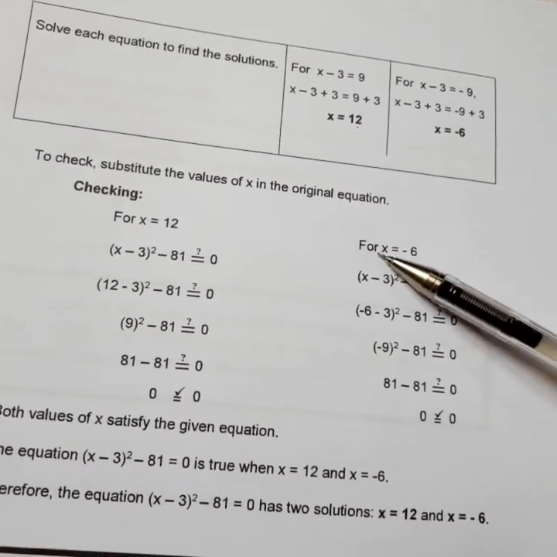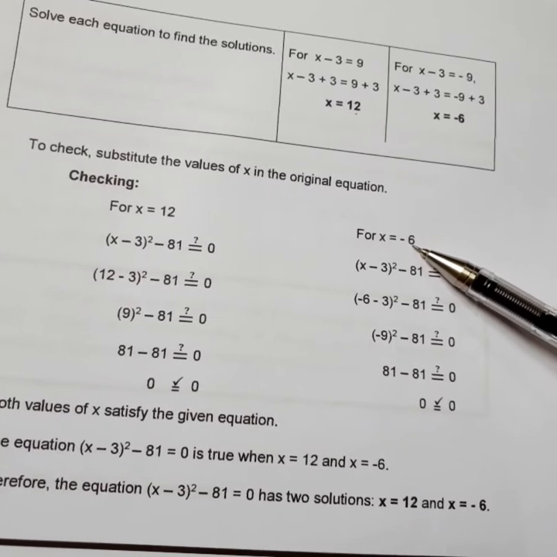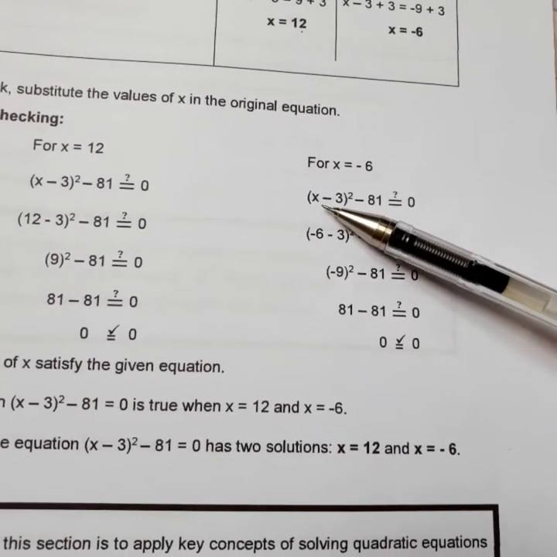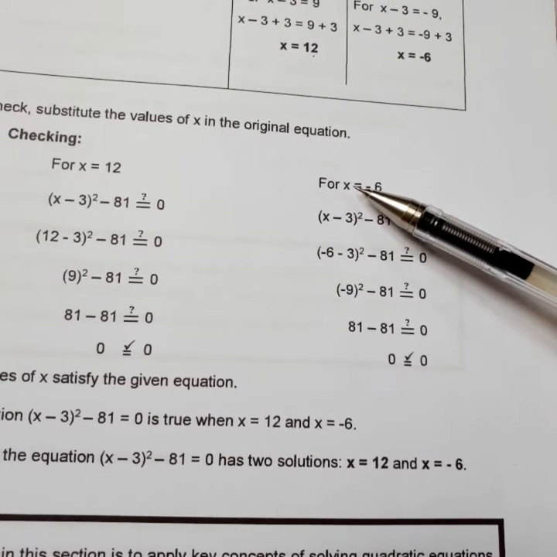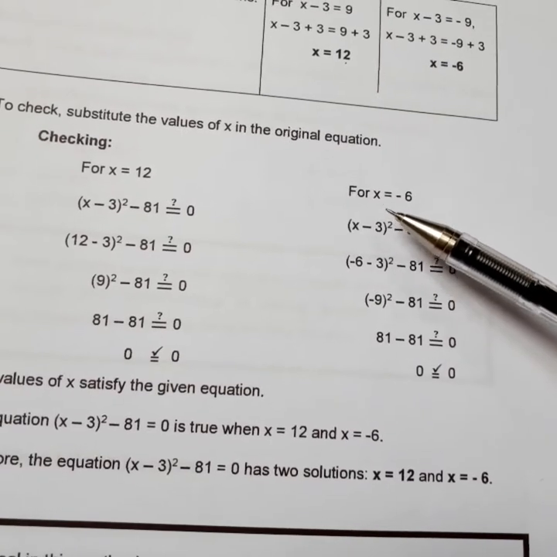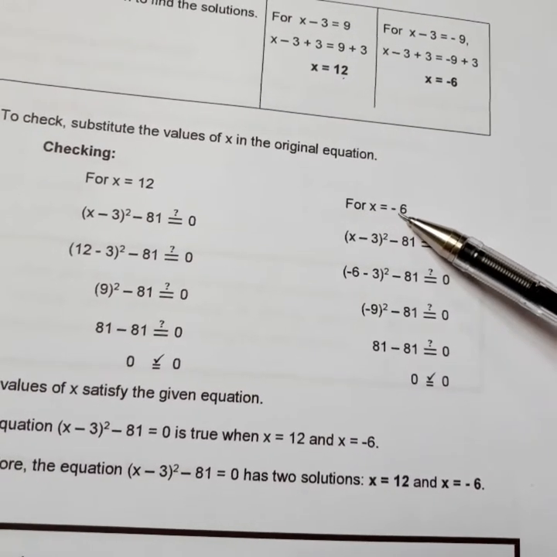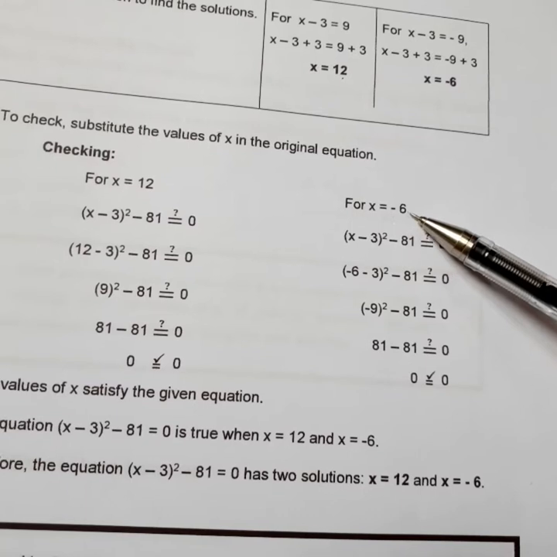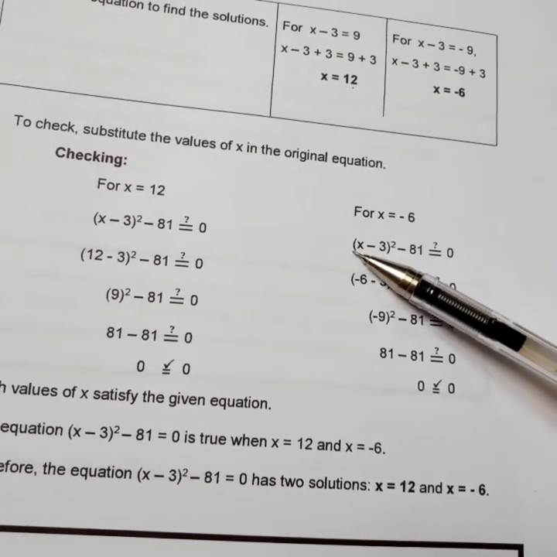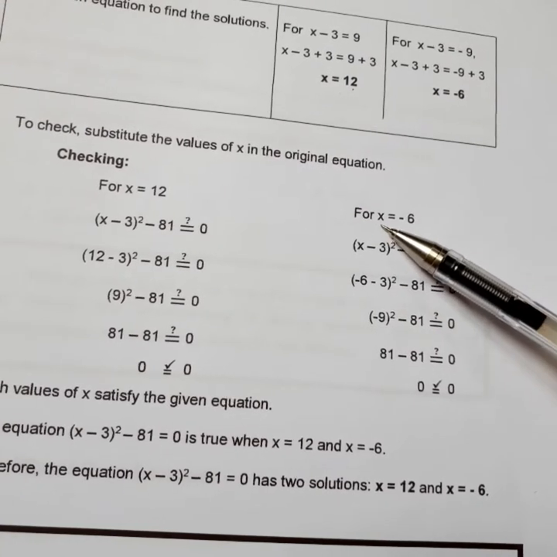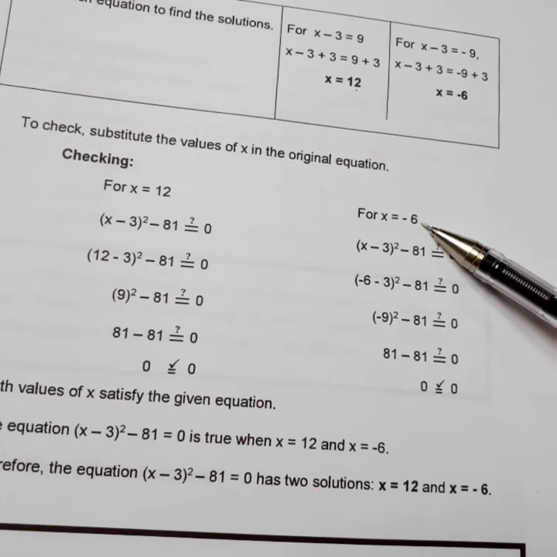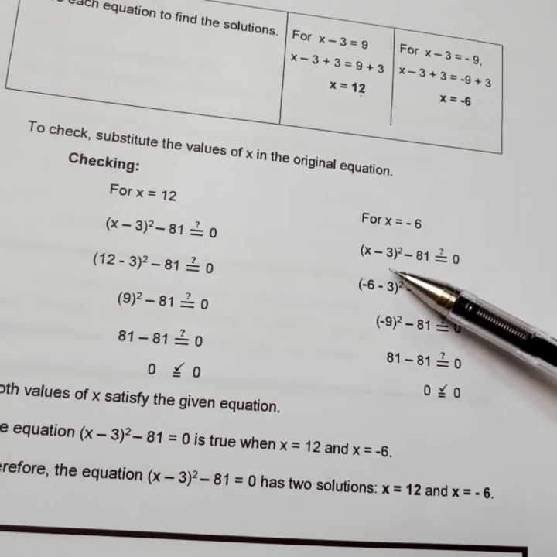Next, how about for x equals negative 6? Let's try if it can really become 0. Since we have the second root, the second solution or answer of the given equation, we have x equals negative 6. Let's check if this equation becomes 0. So we simply replace x with negative 6. That's it. Then copy all.